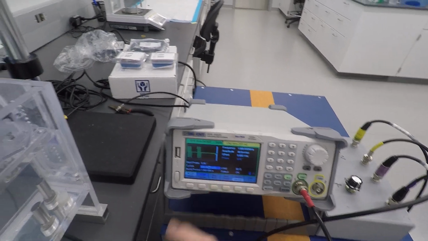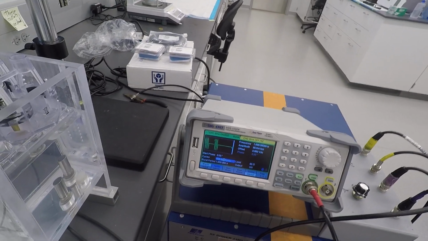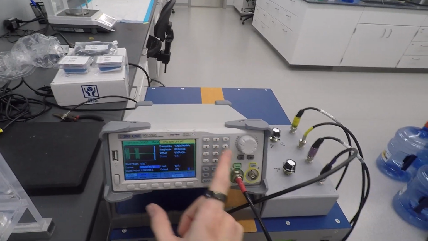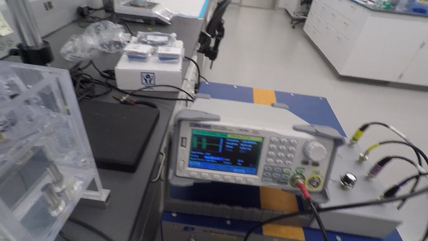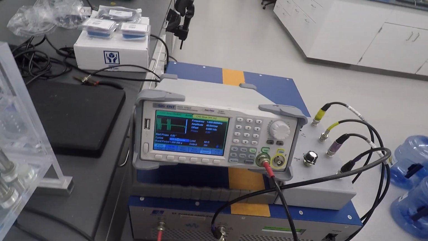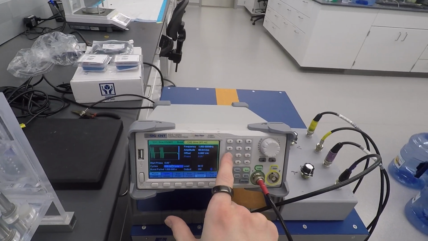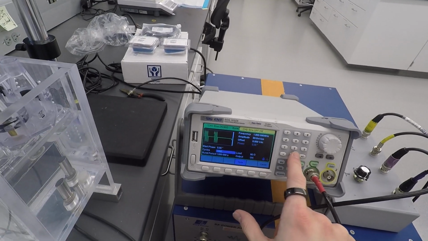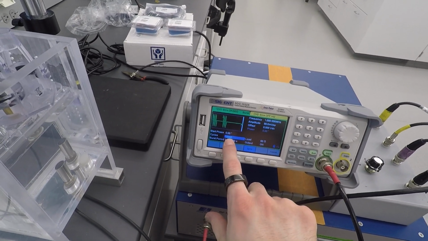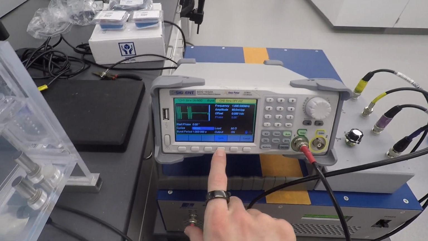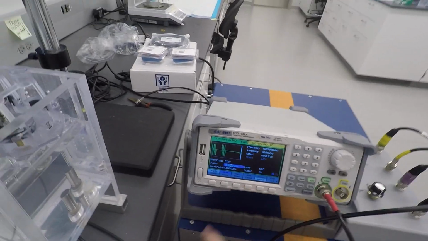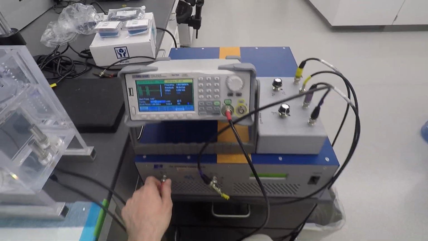Similarly to changing our amplitude, we can change the cycles in similar ways, by typing on this keyboard or using this dial. For simplicity's sake, and since it's going to take me a very long time to scroll, I'm going to just type in 10,000 cycles, and then press the respective cycle button here. We're on for 10,000 cycles.